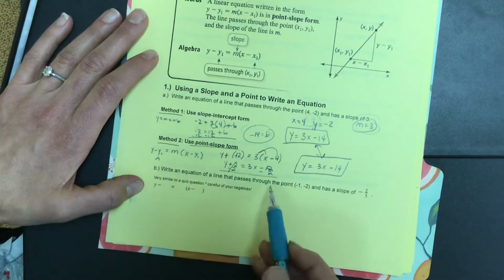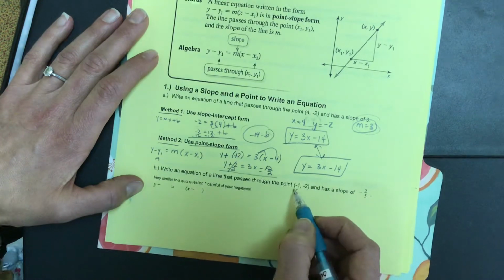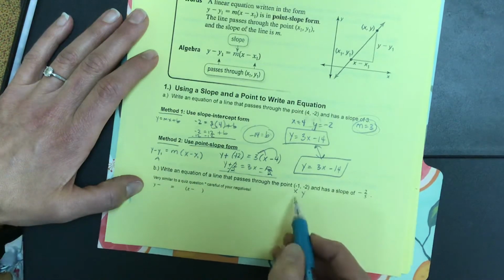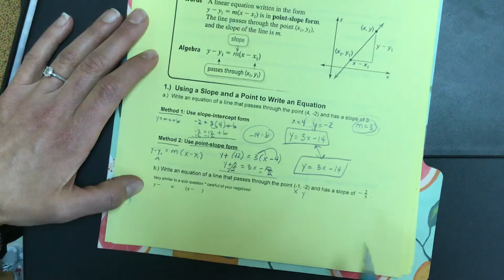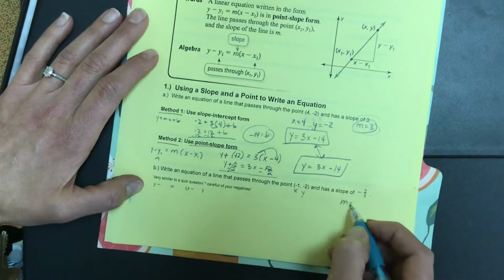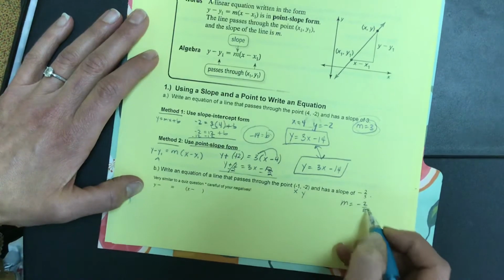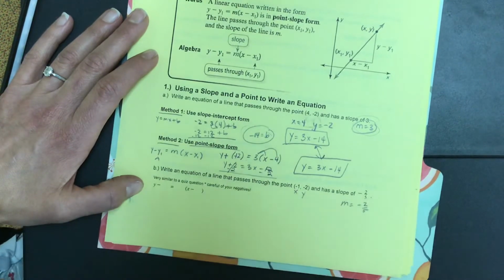So write an equation of a line that passes through the point -1, -2. So this is my x, and that's my y. And has a slope of -2/5. So we've got my x, I've got my y, and I've got my slope.